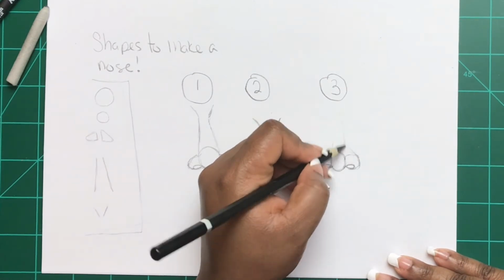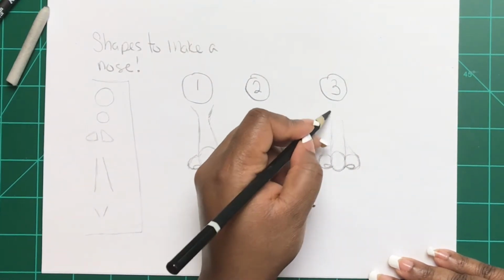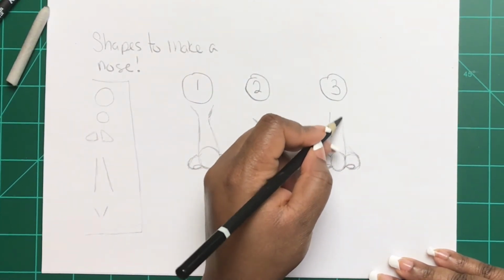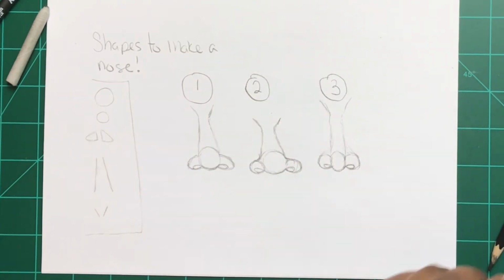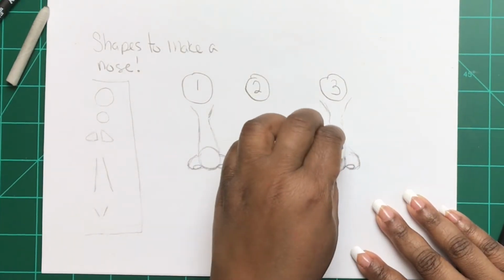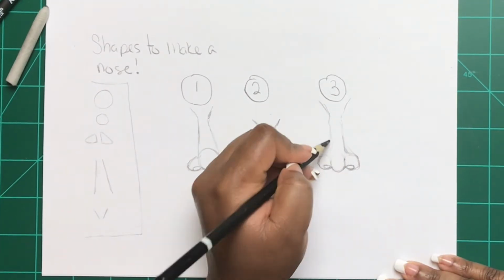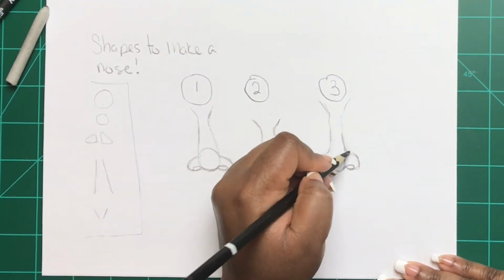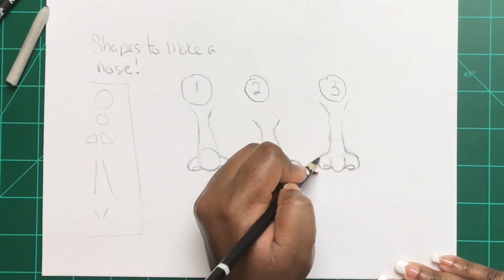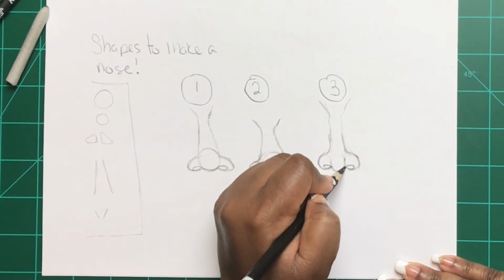We do this three times to really get a full understanding of how the nose is broken up into different shapes that then create the complete look of the nose, and it just makes it easier for you to be able to do it on your own. So practicing is always key.